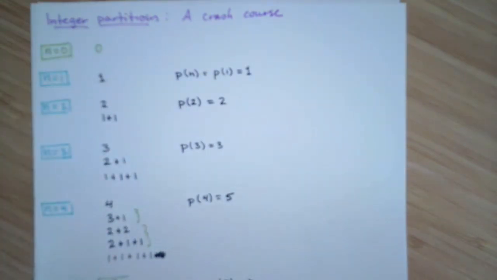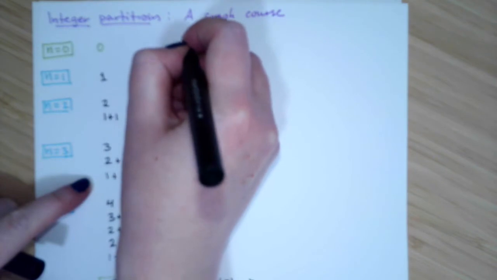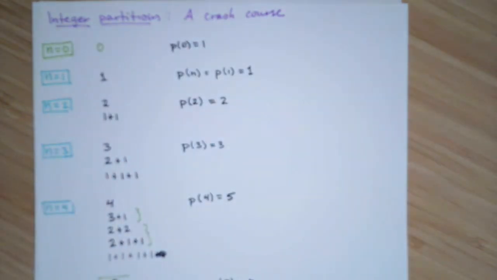To make the formulas work in the future, I'm going to force it and say, hey, if we tried to write 0 out as an integer partition, it doesn't really work. There's nothing there. It's only itself. So this is essentially replicating what would happen if you were talking about the empty set. In other words, there's nothing there.